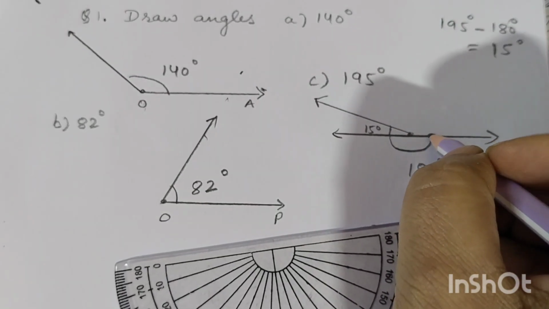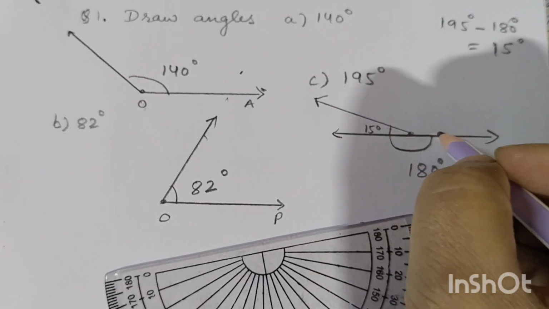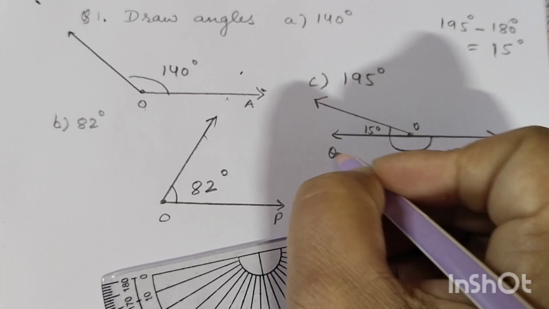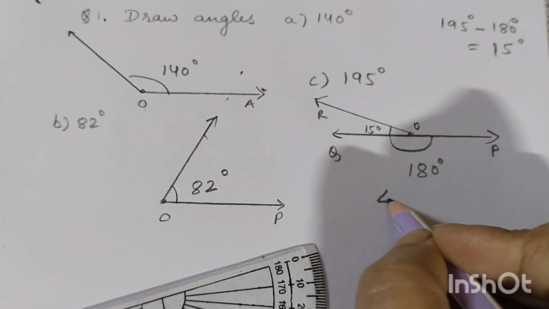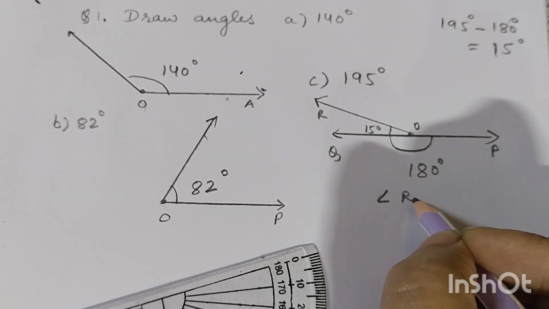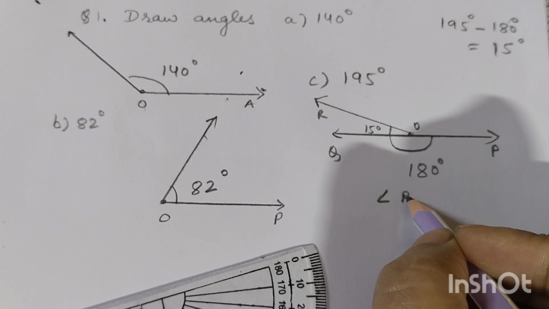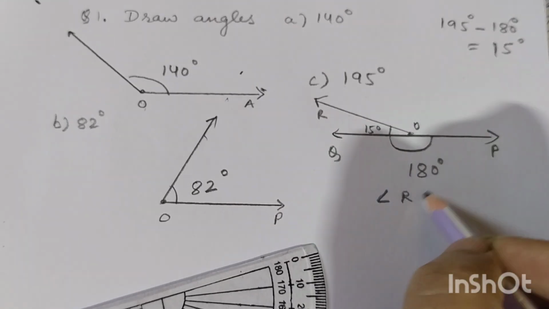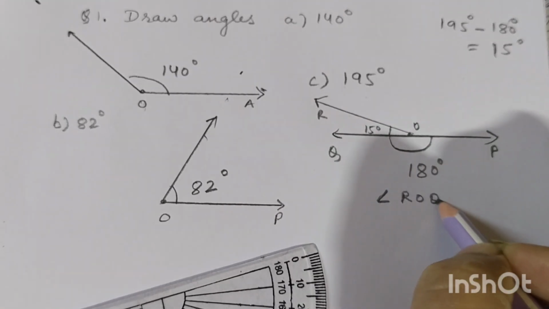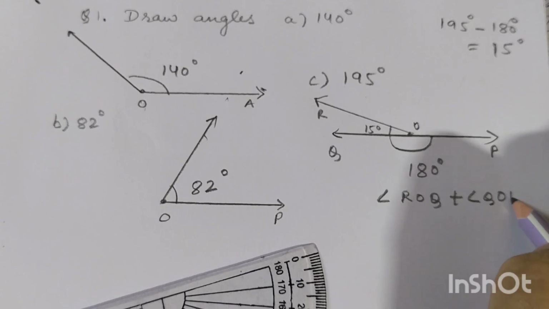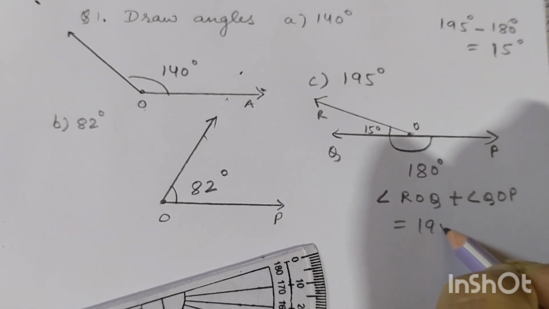And this whole angle is of angle. Suppose this is O, P, Q, R. Angle POR, angle ROQ plus angle QOP is equal to 195.